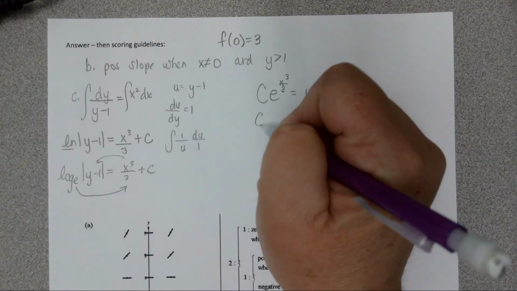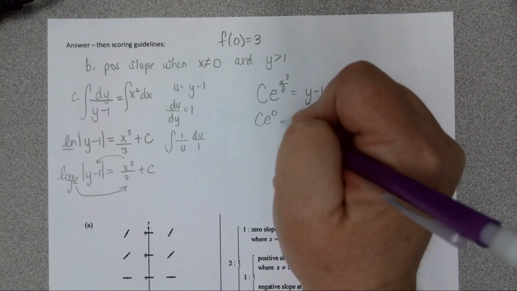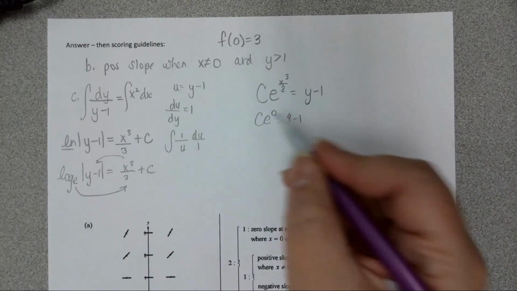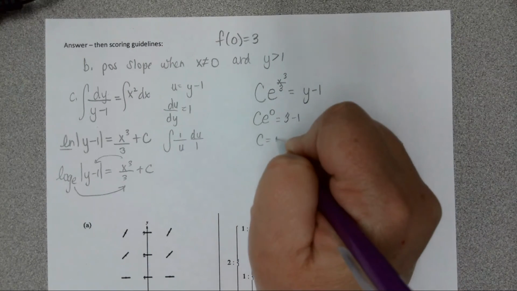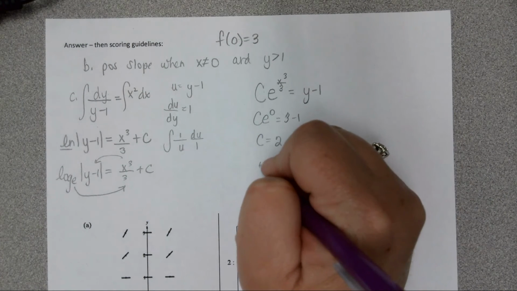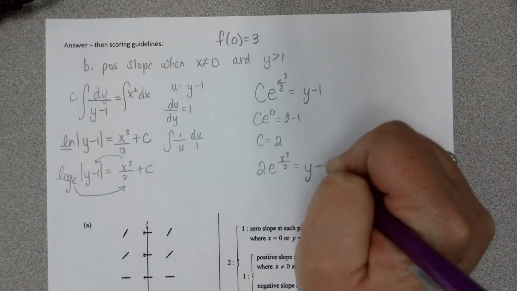So I've got c, e to the 0, x is equal to 0, equals 3, y is equal to 3 minus 1. Well, e to the 0 is 1, so that means c is equal to 2. So I get 2, e to the x cubed over 3 equals y minus 1.